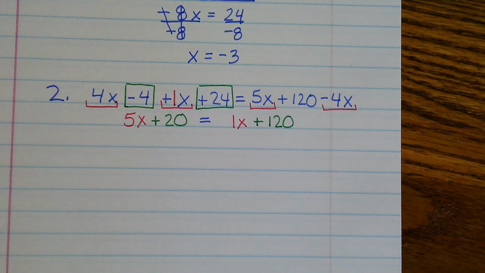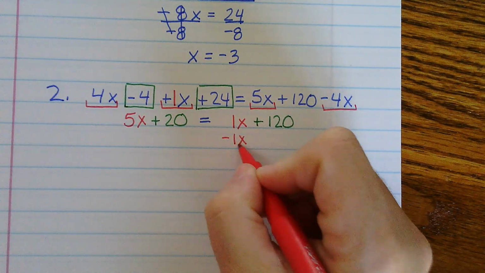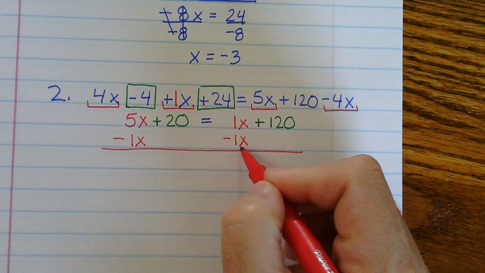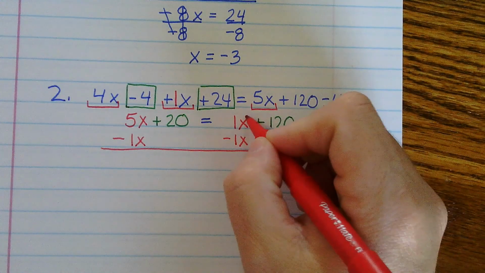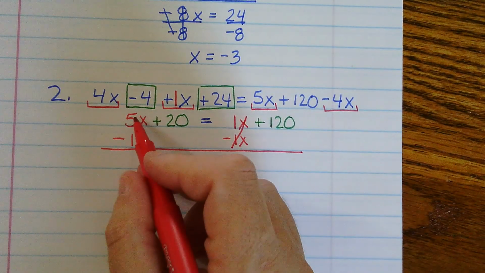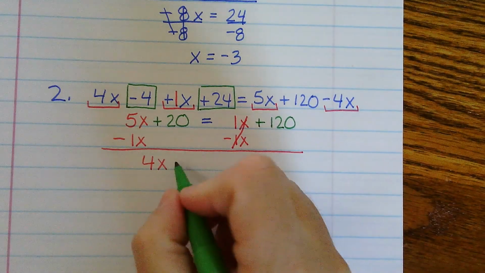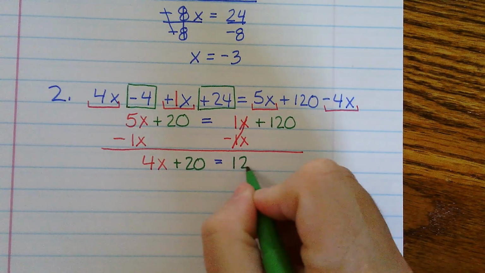And our goal right now is to just get all of our x's on one side of equals and all of our numbers or constants on the other side of equals. And that's what I'm going to do. So I'm going to take my 1x and subtract it on both sides. And when I go across the equal sign, that's the only time that I do opposite operations. So because I'm moving it across equals, that's the opposite operation I'm doing. 5x minus 1x is 4x. And then I'm going to bring down the plus 20 and the equal sign and bring down the 120.